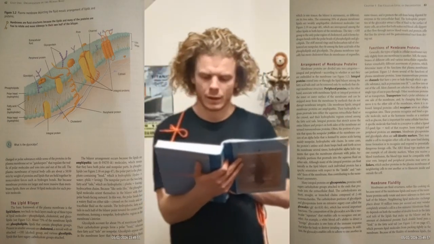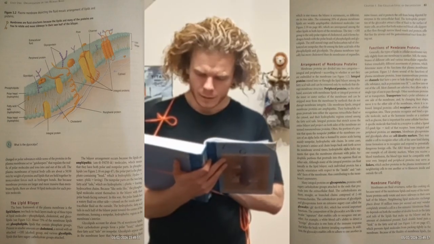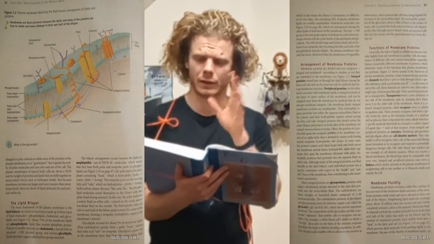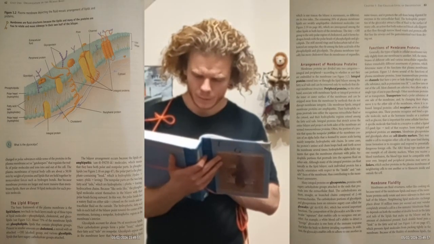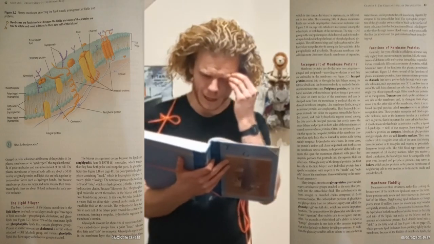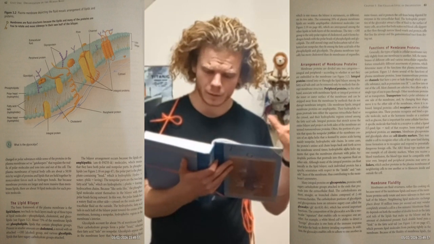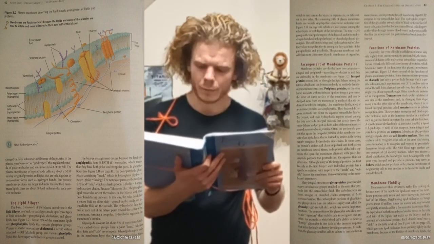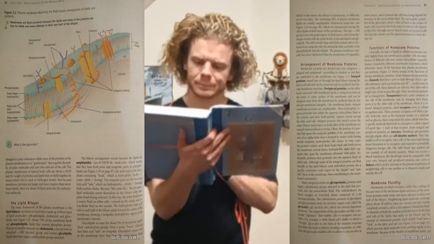Peripheral ones are just at the surface. I think the word peripheral means something like out on the periphery. They are at the surface, could be at both sides of a lipid bilayer membrane, and they can be removed without disrupting the integrity of the membrane.